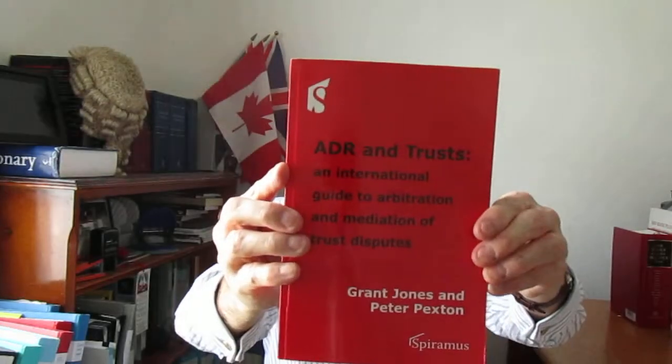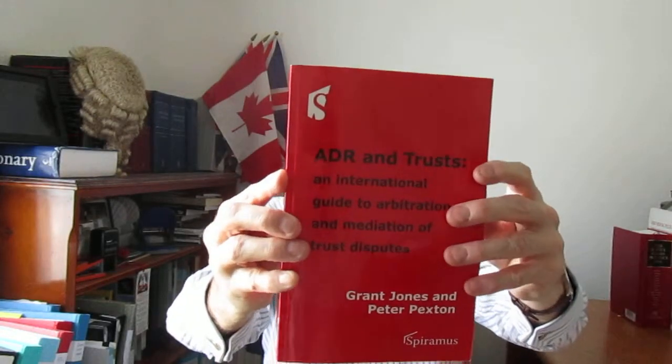Now, my wife and I have looked at this book, had a chat about it, and we've come up with a title, A First-Class Guide to Settling Trust Disputes Without Litigation. And that's what the purpose is. There it is. It's got a red cover. You find some of them have green covers, but it is actually a red cover.